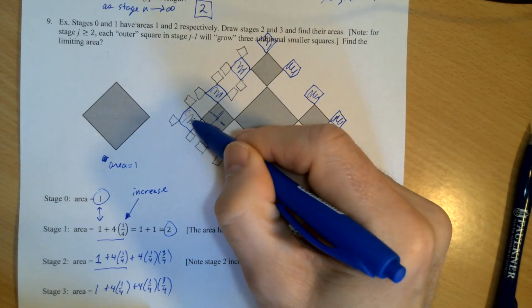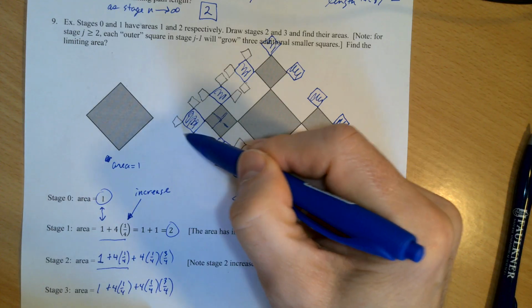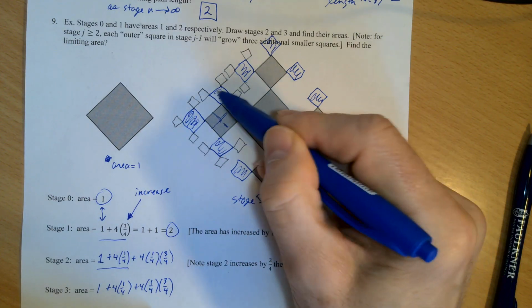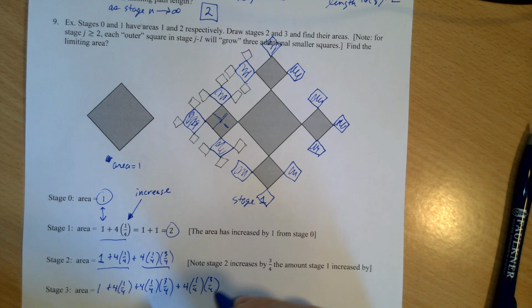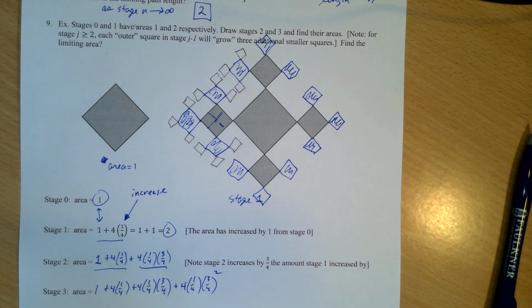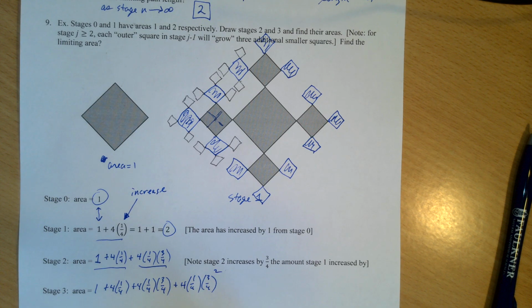With each one of those blue squares, like this one, I added 3/4 of that. So I added 3/4 for every single one of those. So stage 3 increases by 3/4 of the amount that stage 2 increased by. So I need to add 3/4 more of this. So I'm going to say plus 4 times 1/4 times 3/4 squared. And you can start seeing what the pattern would look like.